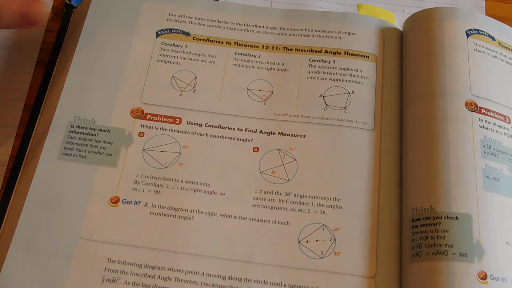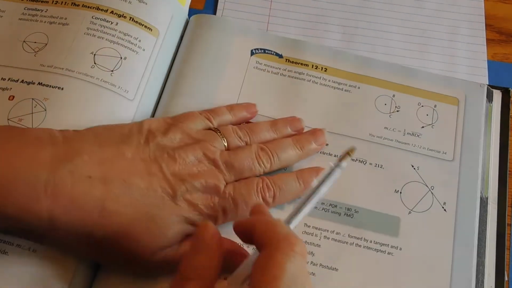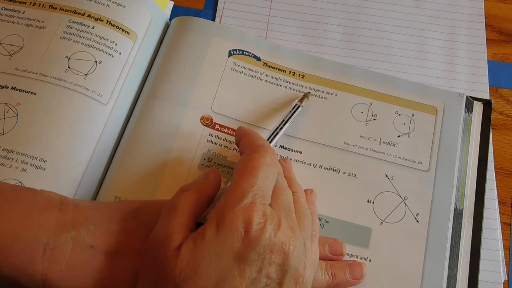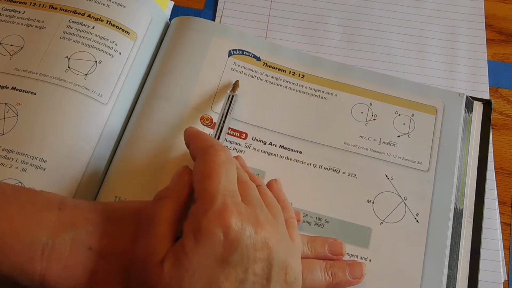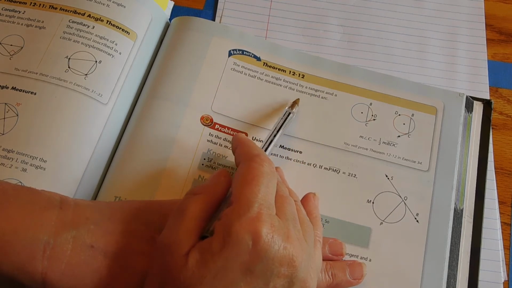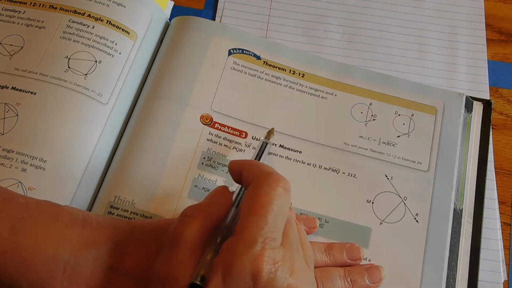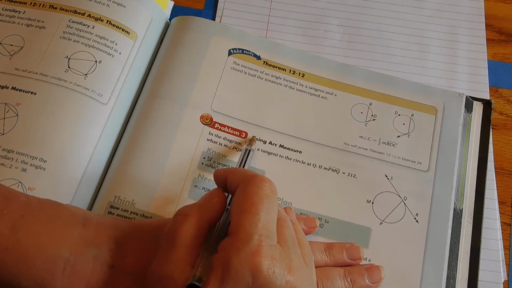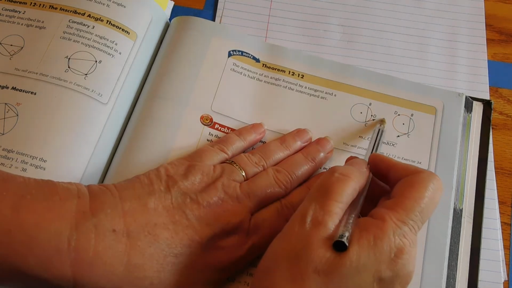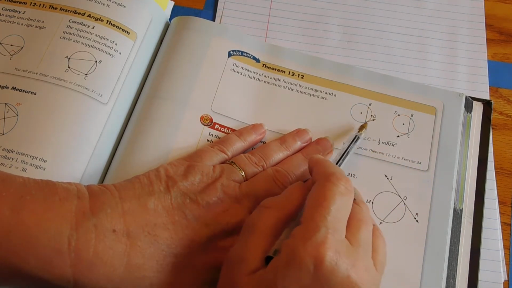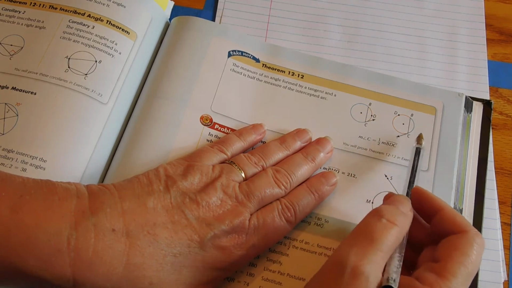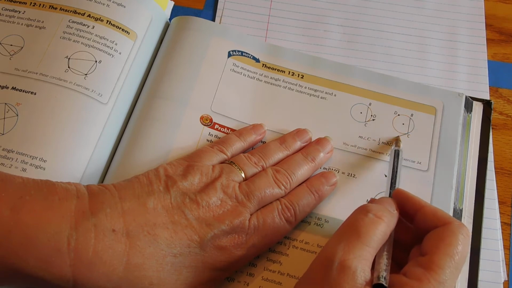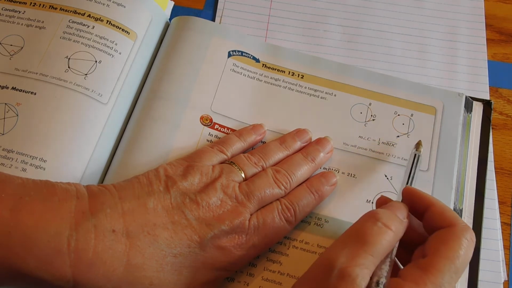So the last one is more confusing. The last one says the measure of an angle formed by a tangent and a chord is half the measure of the intercepted arc. This is actually kind of hard to see, so let's talk about it. First of all, an angle formed by a tangent and a chord. So here's a tangent, here's a chord, and the intercepted arc between the tangent and the chord for this one is right here. This one, because the arc and the chord go in the other direction, it's going to be the major arc. Do you see that?